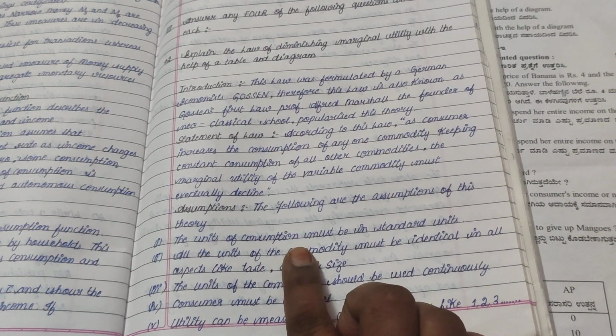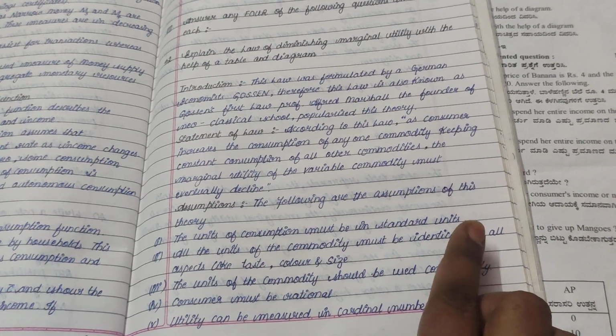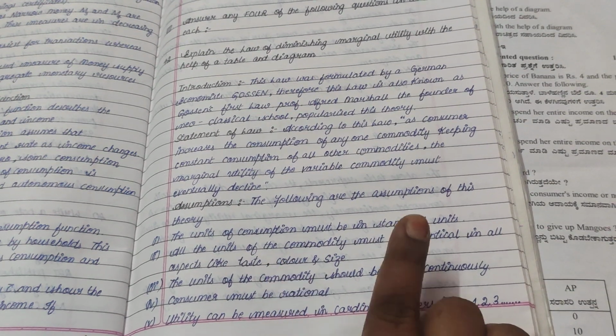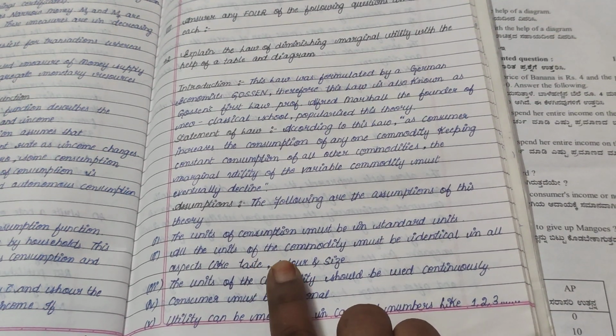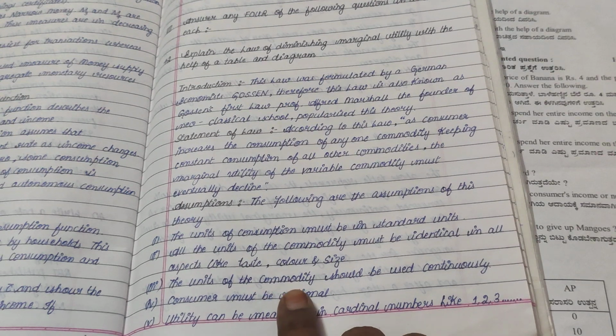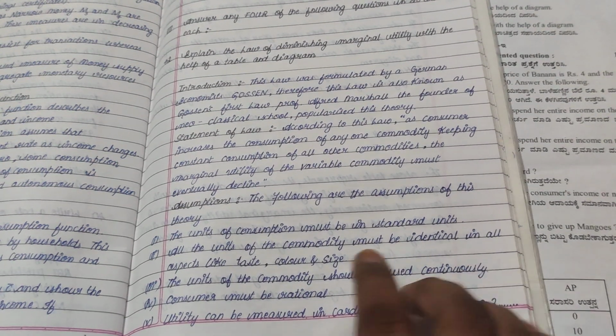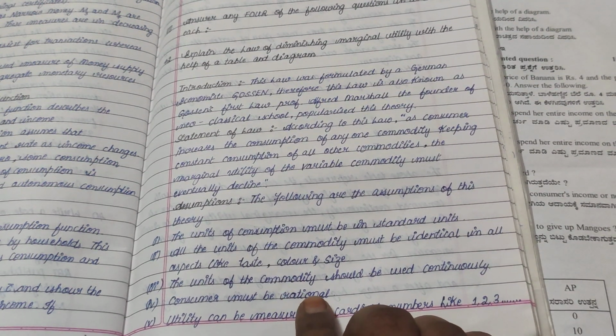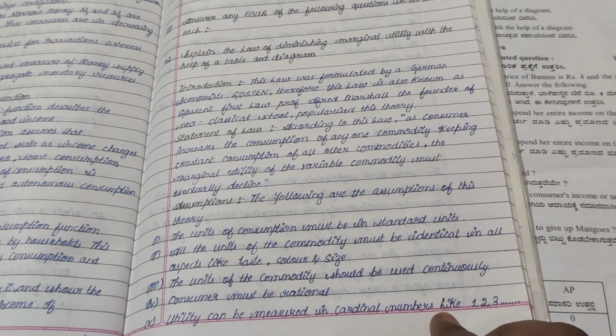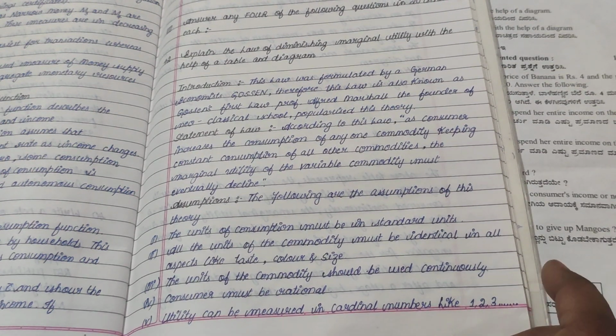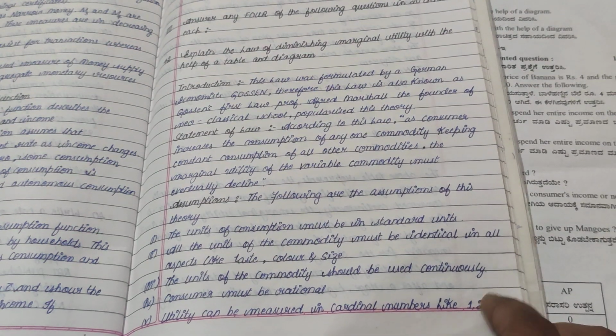Assumptions are: the consumption must be of standard units. It should be identical in taste, color, size. The commodity should be used continuously. The consumer has to be rational, and utility must be cardinal, and it has to be used in numbers like 1, 2, 3. The utility can be measured here.